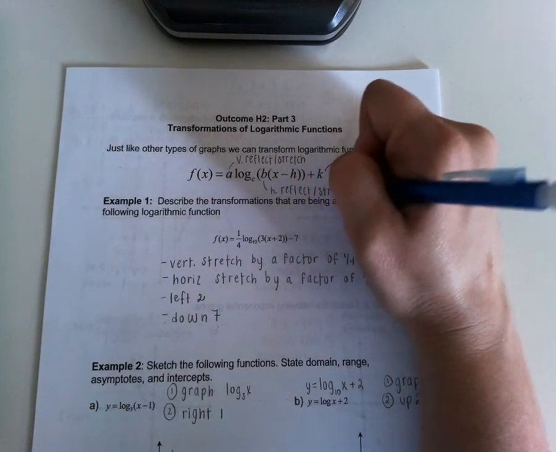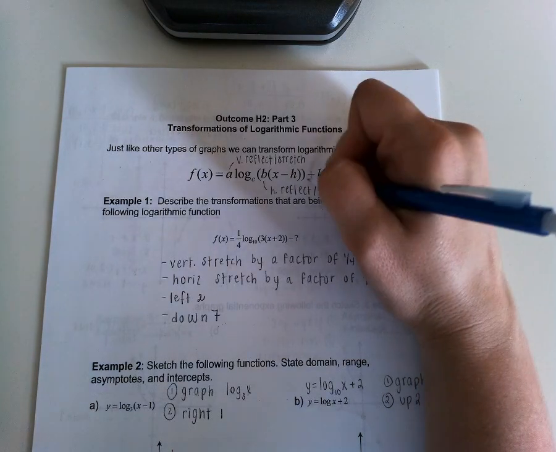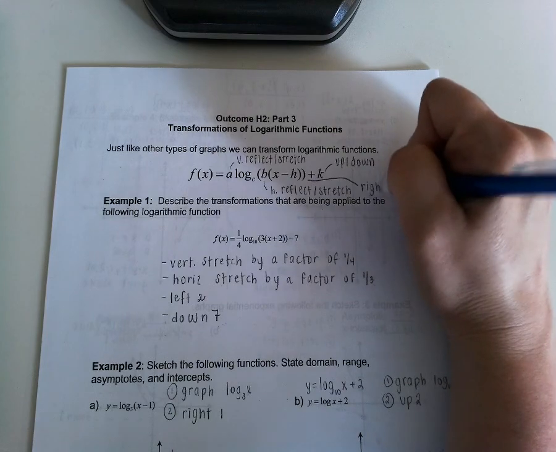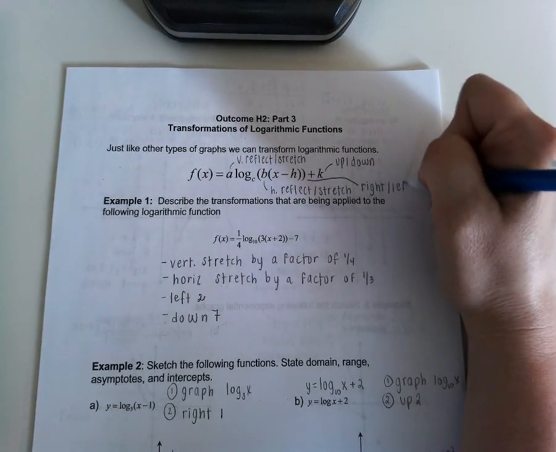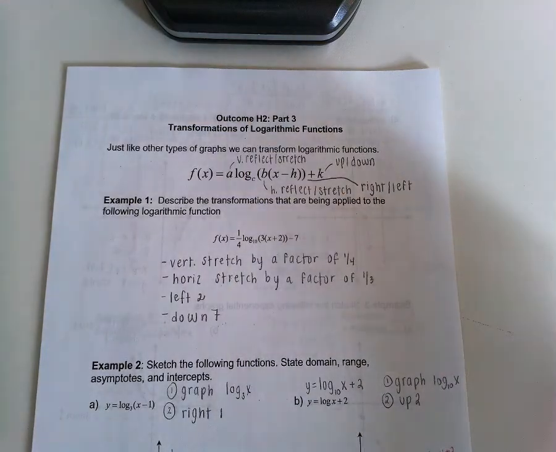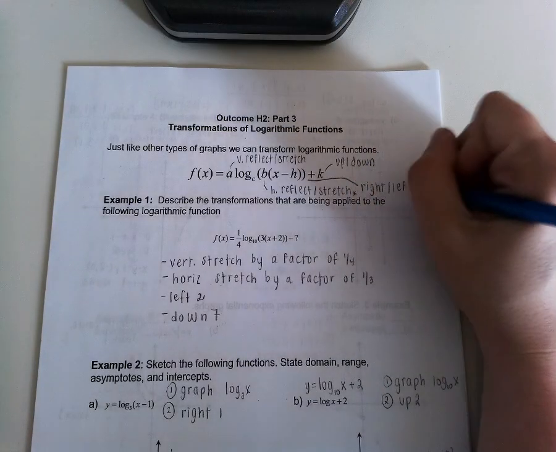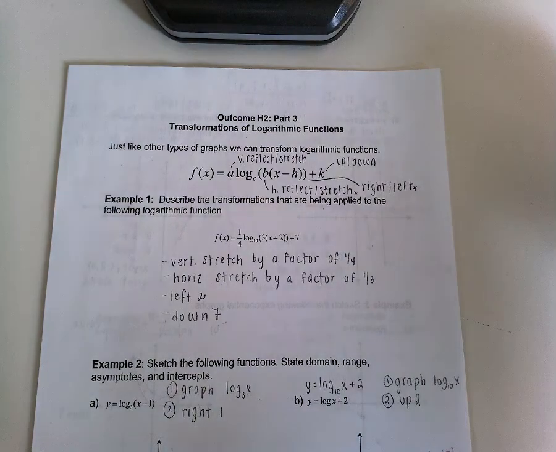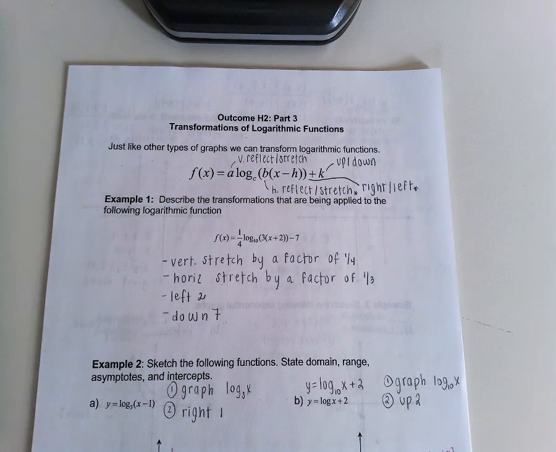and or stretch, and the h value will go right, left. So all of these work exactly the same. Your horizontal movements always do the opposite. So the biggest thing here is just going to be remembering how to graph the logarithmic functions, which are going to be your base graph, and then you're just going to do the transformations from there.